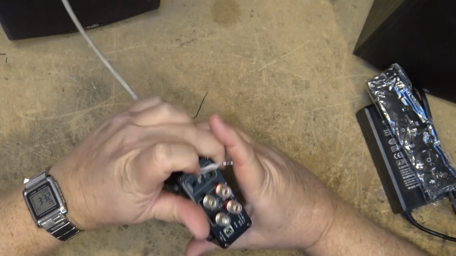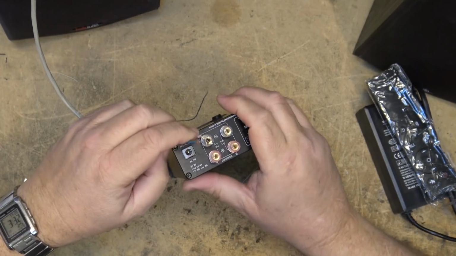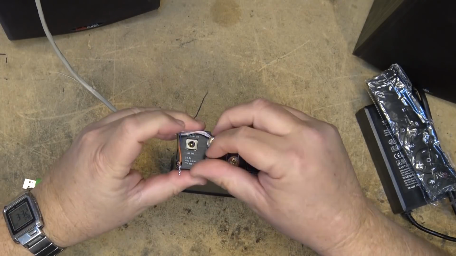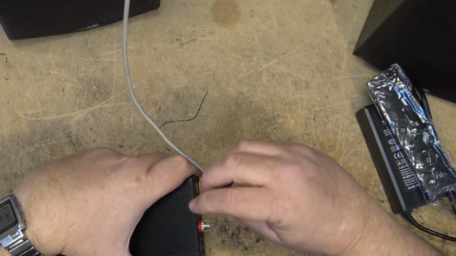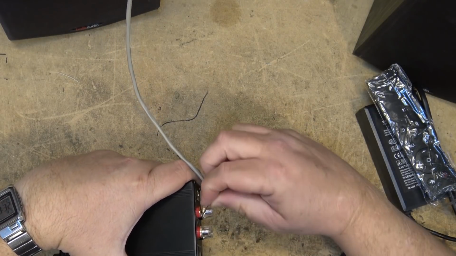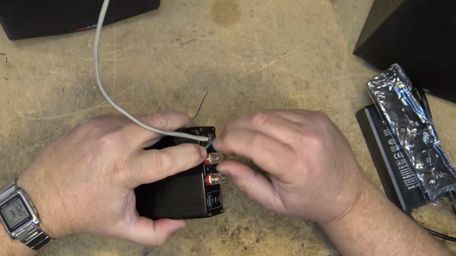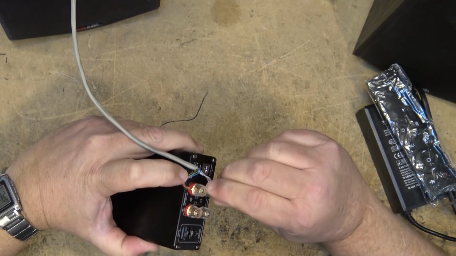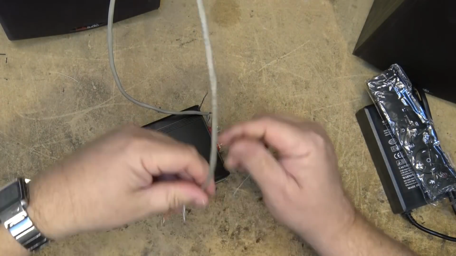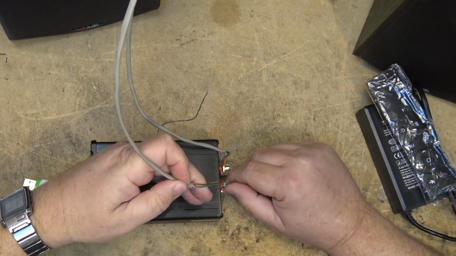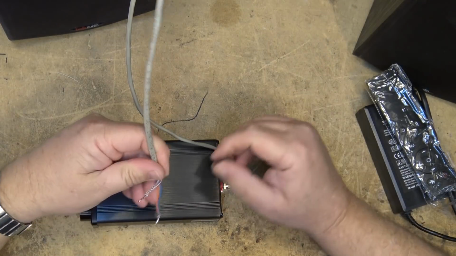Got some nice beefy binding posts here. And you can put some pretty good gauge wire. You can put nice 16 gauge wire on here, no problem. Probably even go a little more than 16 gauge. I'm sure I'm going to catch hell from somebody for this. This is not Cat 5 wire, by the way. This is actually Cat 3 wire. It's just that I found a box of it, so I'm using it whenever I can.